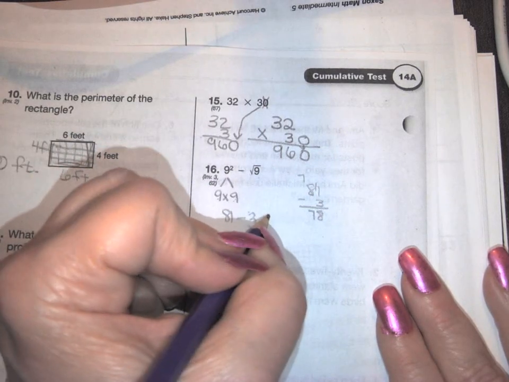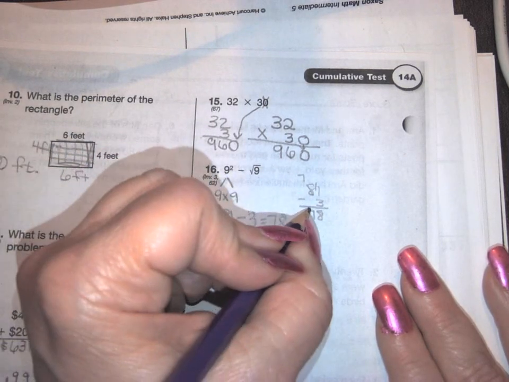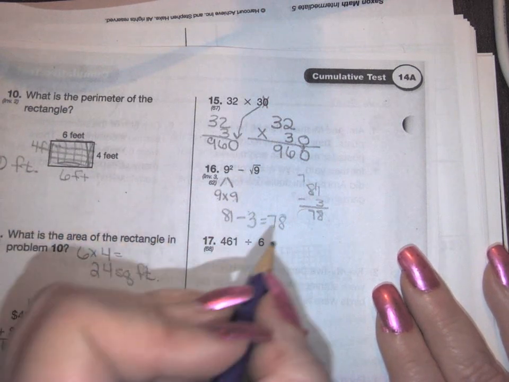All right, and you could just put that right there. That's fine. Or you can just leave this over here. Either one is fine. All right.